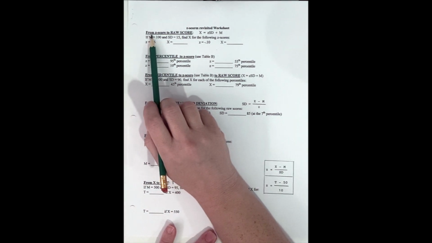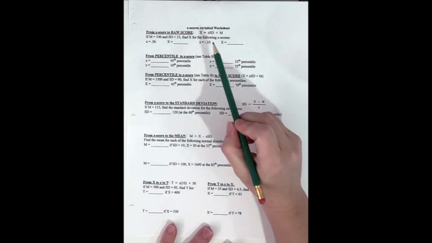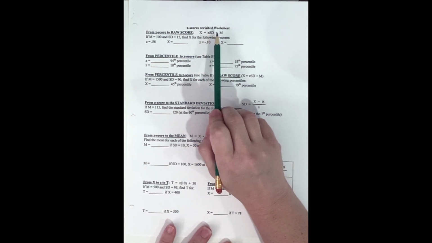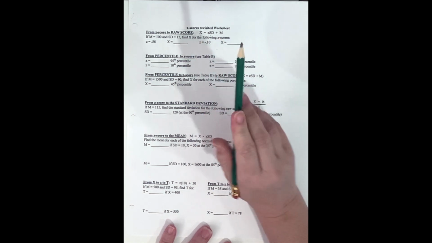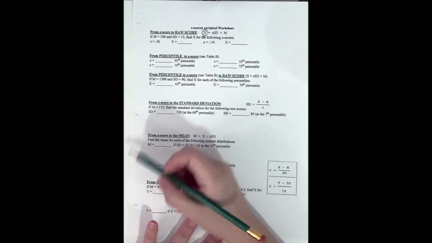And so the first problem that we're going to do is this top one that says from z-score to raw score. The formula for this is x equals your z-score multiplied by your standard deviation plus your mean. So in other words, we are solving for x. We're looking to find a raw score, and we're being given a z-score to do so, as well as a standard deviation and a mean. So to solve for this, we need to pull out our puzzle pieces.